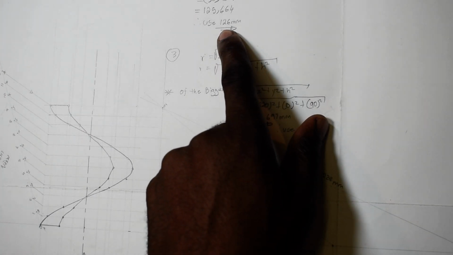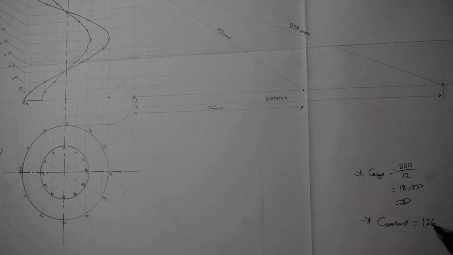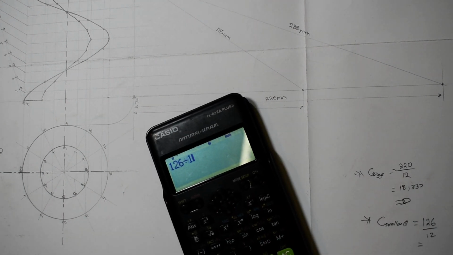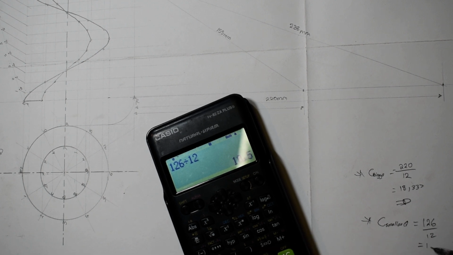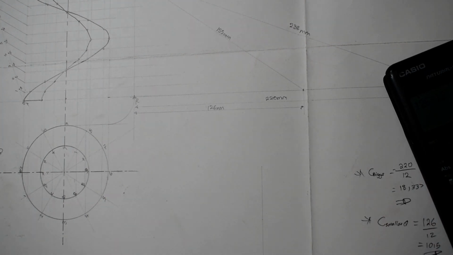So we got 126 divided by 12. How much are you getting? 126 divided by 12, getting 10.5 millimeter. So take your drawing compass and open it to 10.5.